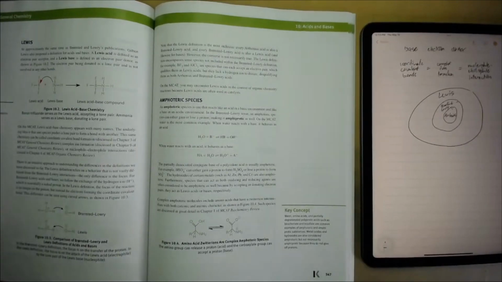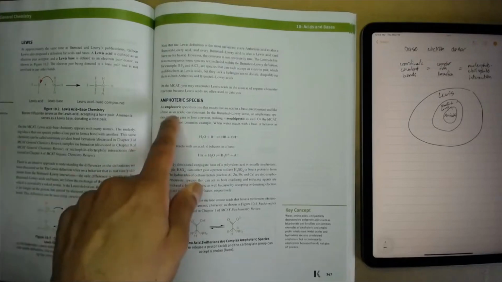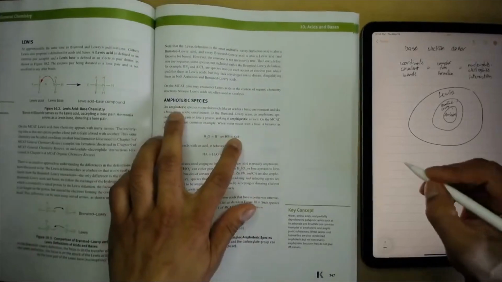Amphoteric species. An amphoteric species is one that reacts like an acid in a basic environment and like a base in an acidic environment. In the Bronsted-Lowry sense, an amphoteric species can either gain or lose a proton, making it amphiprotic as well. Amphoteric, amphiprotic.